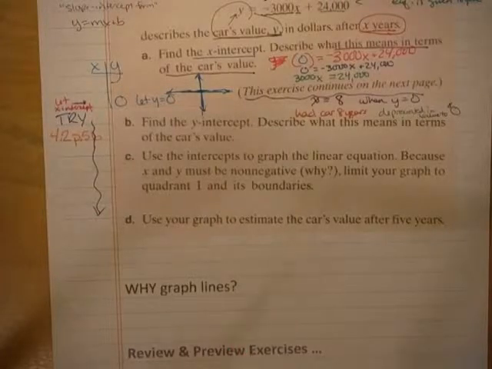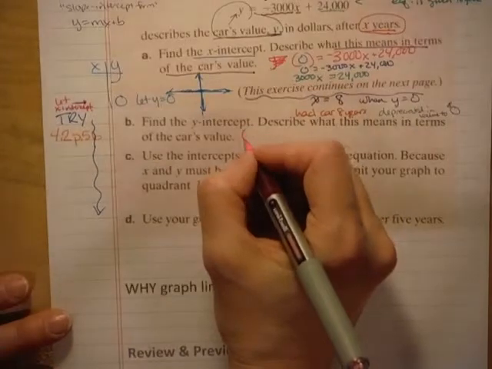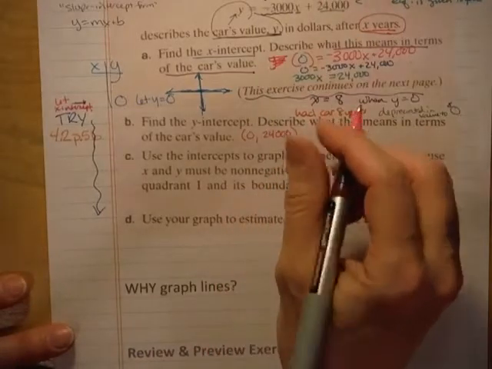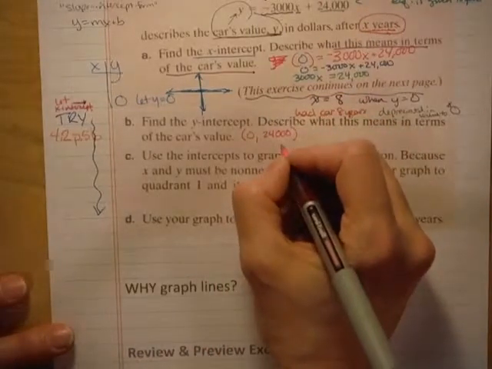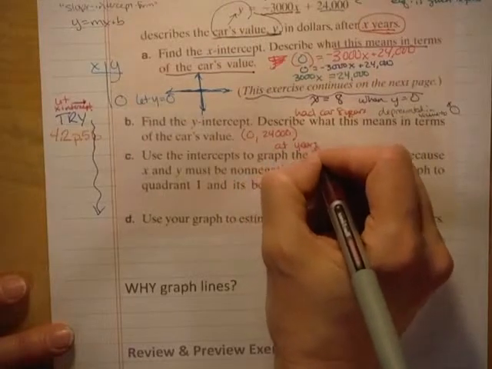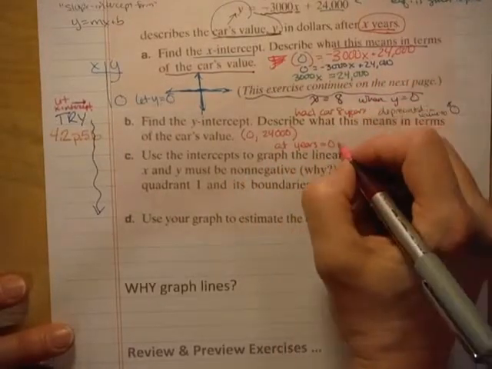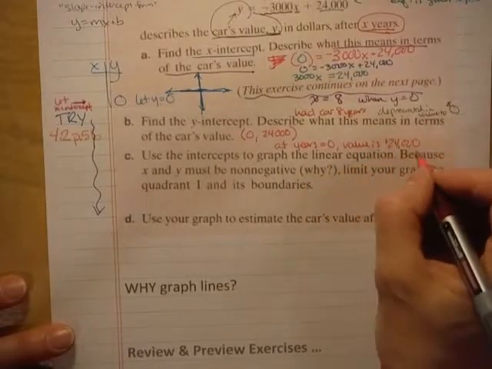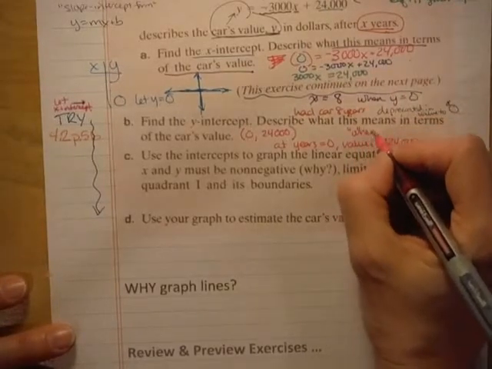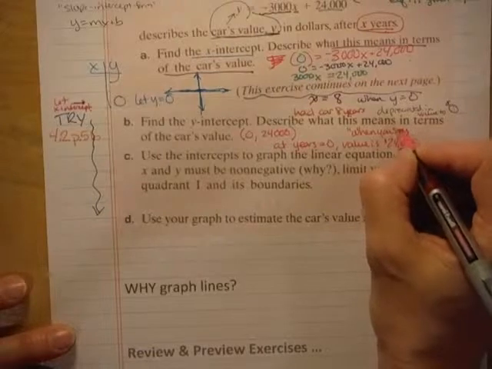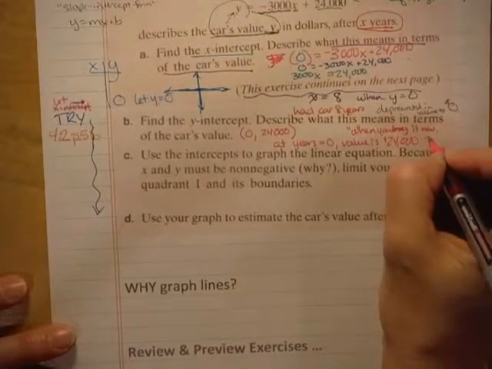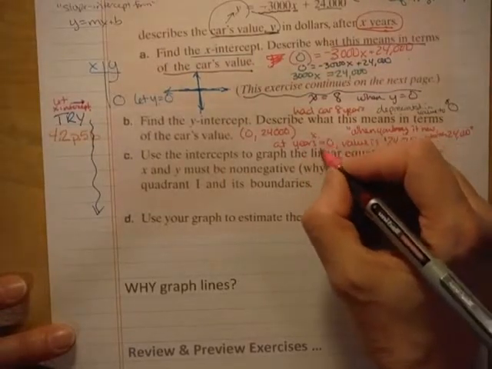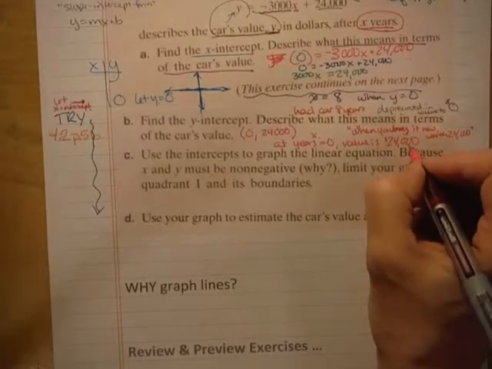Okay, so what you should get for the y-intercept is that it's the point (0, 24,000), and what that means is that at years equal to 0, that's our x value, the value is $24,000, which means that when you buy it, it's not old at all, it's just fresh off the lot. When you buy it new, it's worth $24,000. You haven't had it for any time at all. When x is 0, that means no time at all, and the value is at its maximum, 24,000.